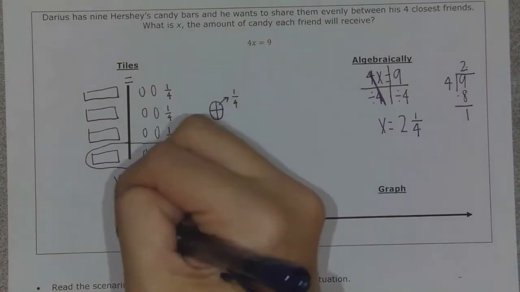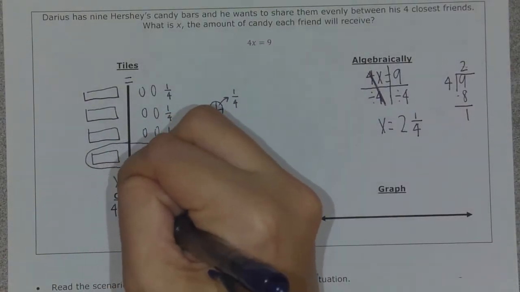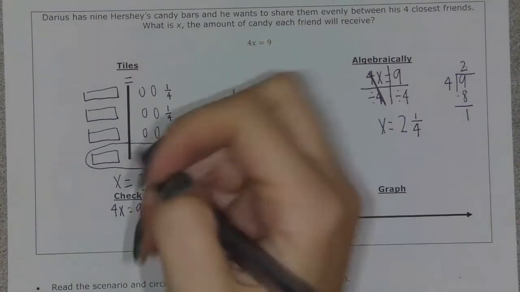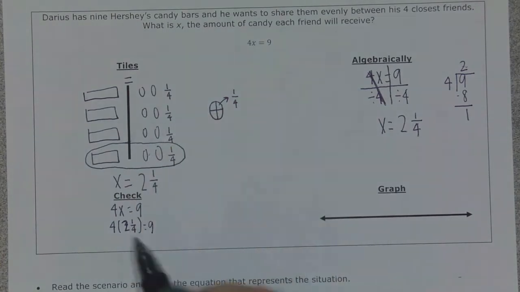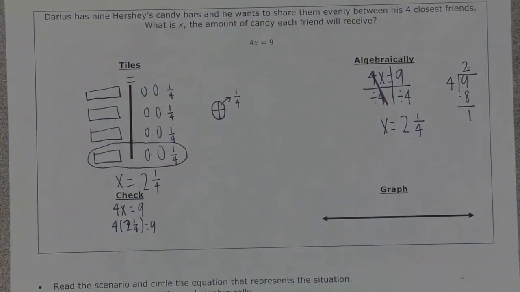To check, I'm going to write my original equation again. So 4x equals 9. I'm going to substitute in what I think x is. So 4 times 2 1/4 equals 9. I have a little bit of extra work to do on this one.